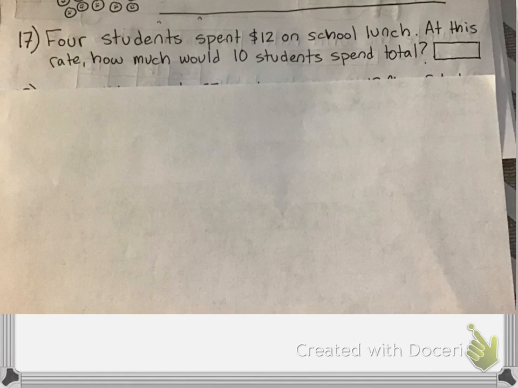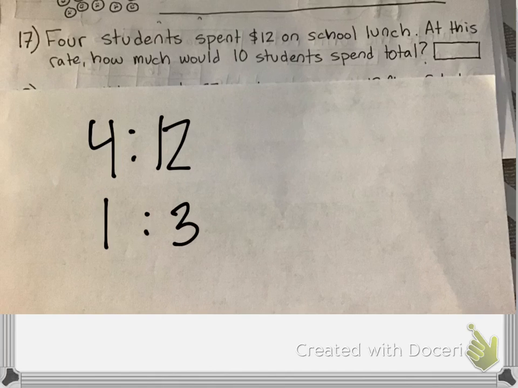4 students spent $12 on a school lunch. What's the initial ratio? 4 students spent $12. Initial ratio? I want to see the initial ratio. Matthew. 4 to 12. Can I simplify that? Yes. What do I get, Trey? 1/3. 1 to 3. Exactly.